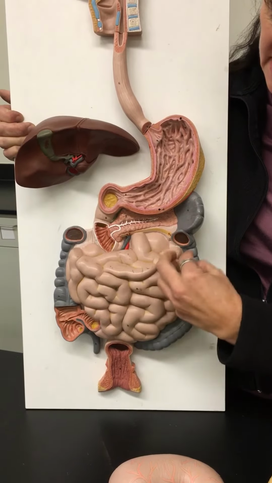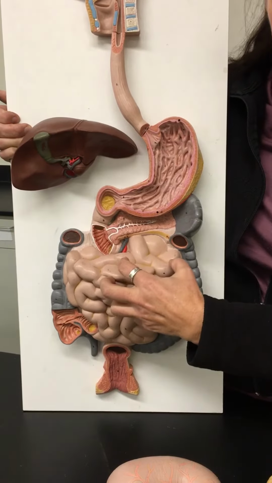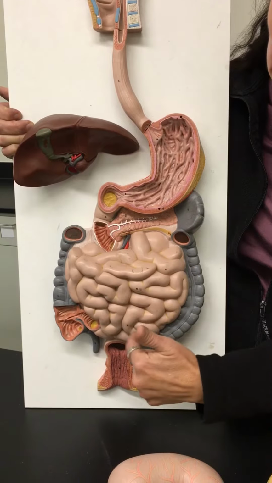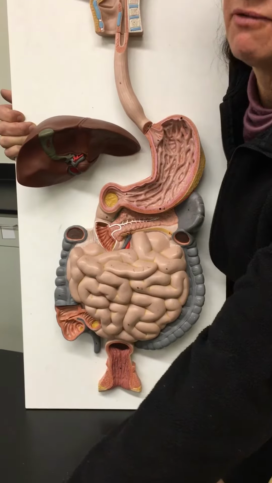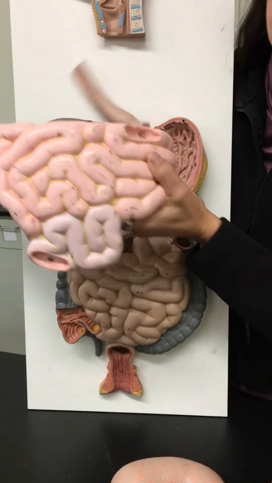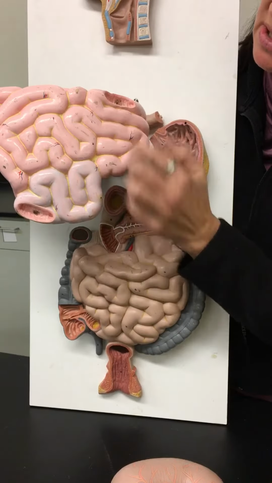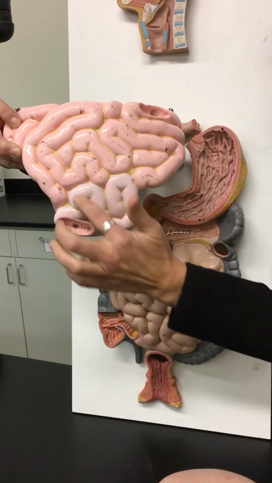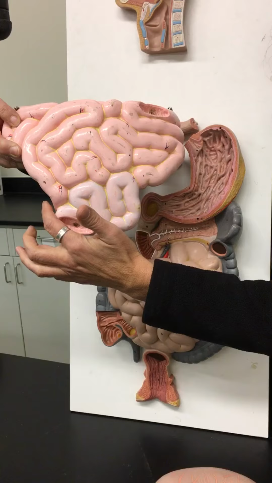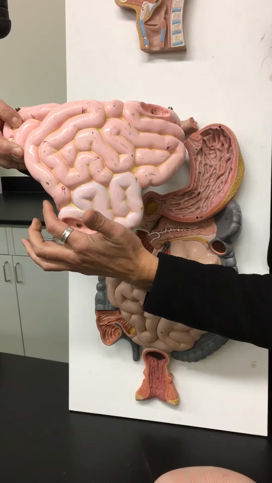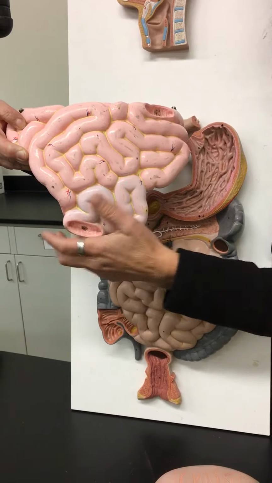In the small intestine, the majority of the curlicues are called jejunum, and the last portion is called the ileum. If we look at this one, you can see the two different colors, which is a little bit easier to see, jejunum and ileum. The ileum then dumps into the blind pouch in the large intestine called the cecum.